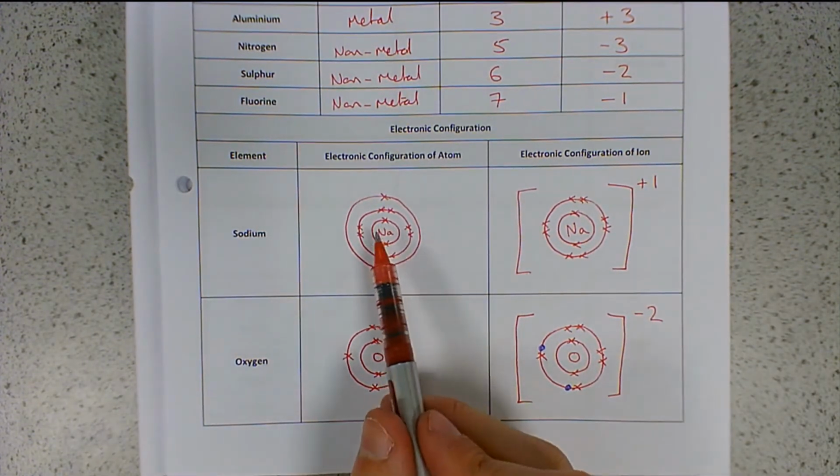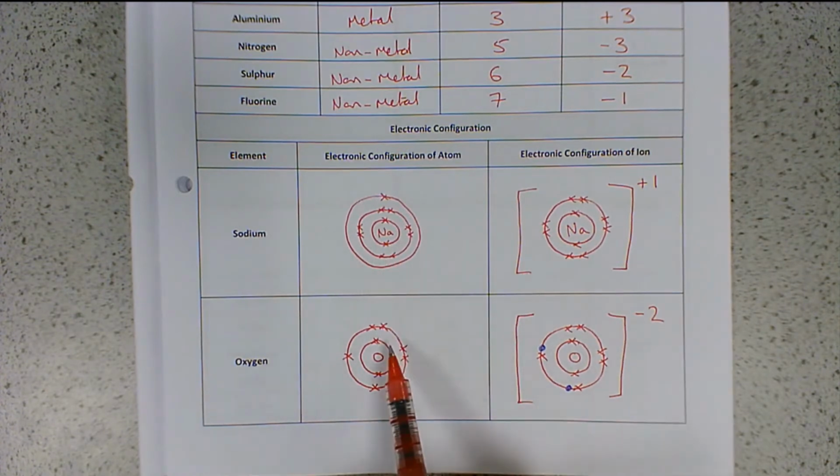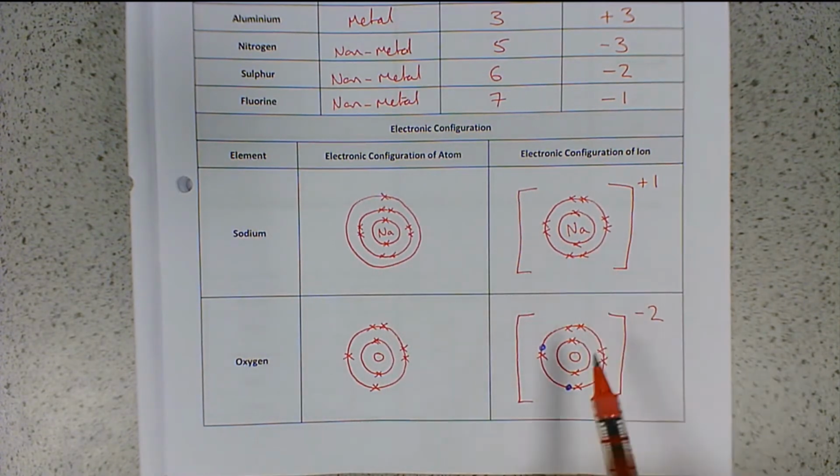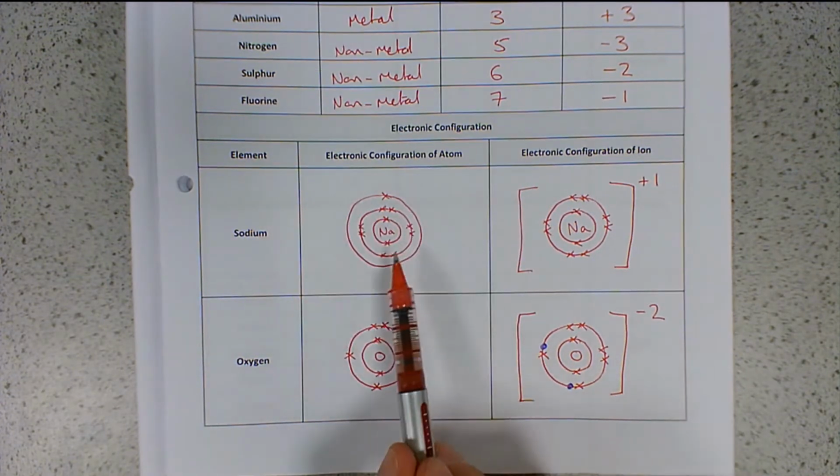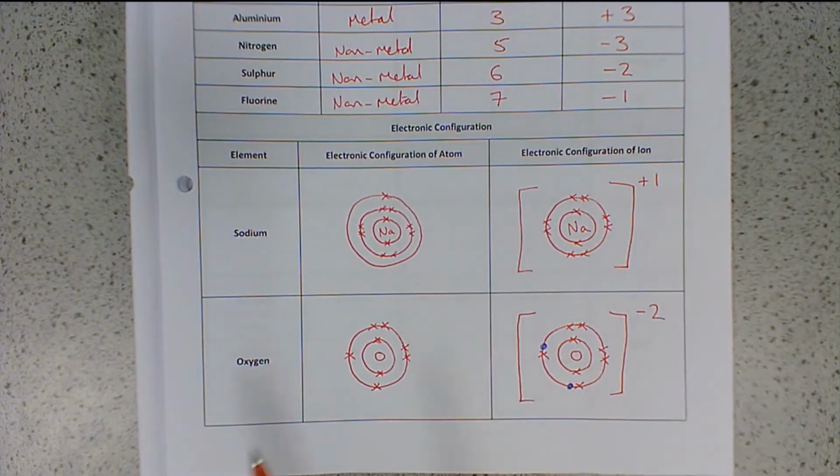So this is the electronic configuration of the atom, and these are the electronic configurations of the ions. So for metals, you simply redraw it without the outer shell, square brackets, and the charge. But for non-metals, you draw it exactly the same, but you just add as many electrons as you need to fill that outer shell, and then again, square brackets and charge.